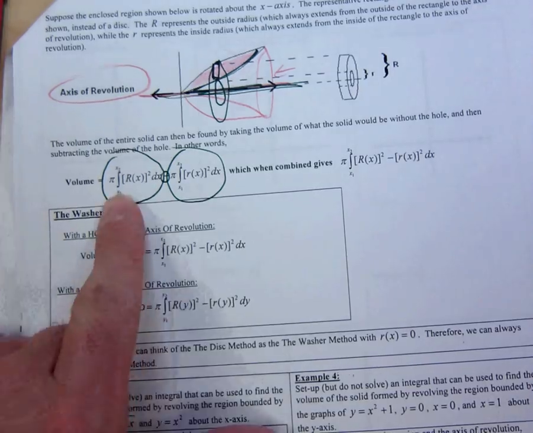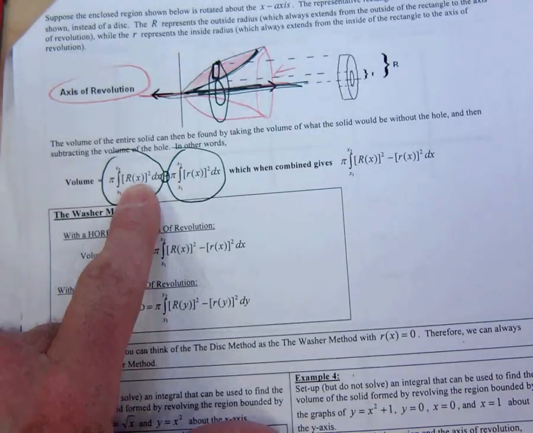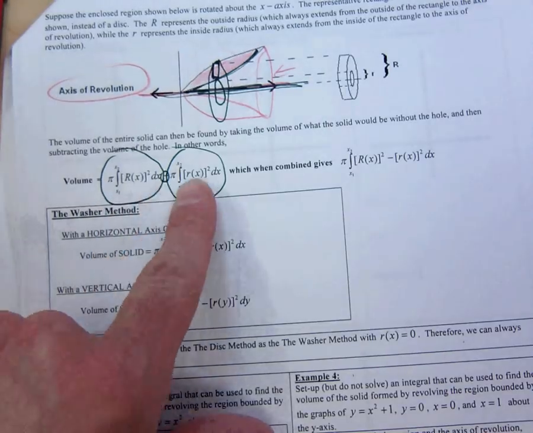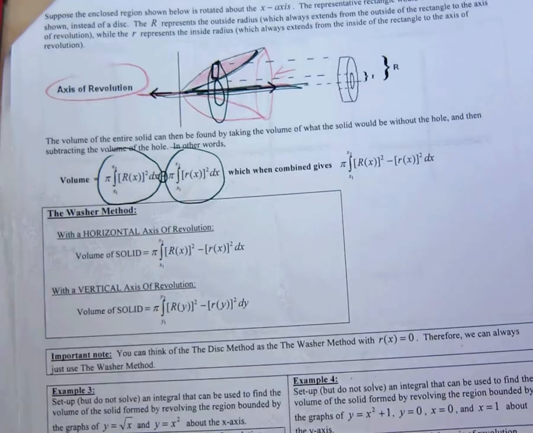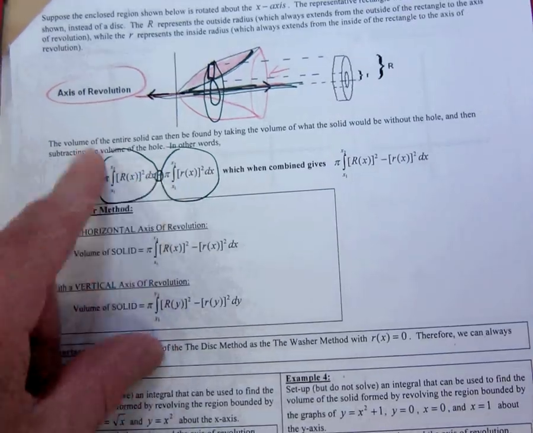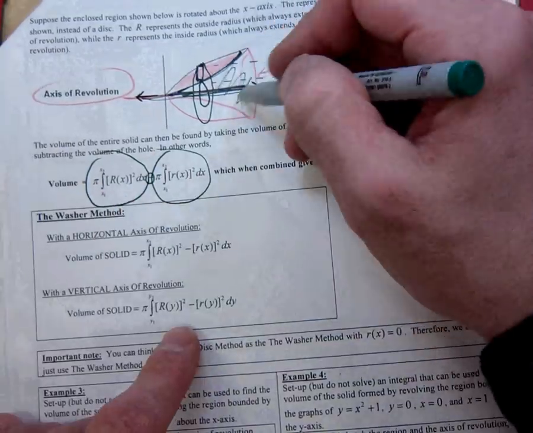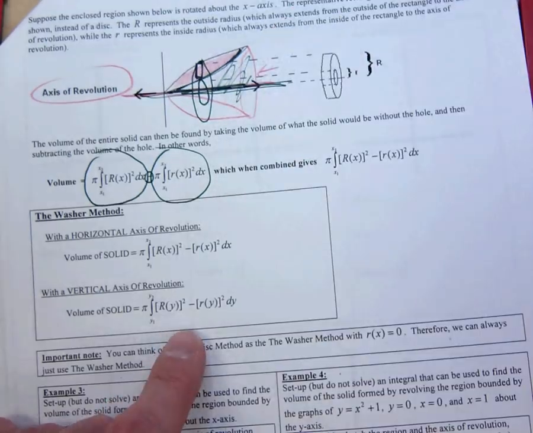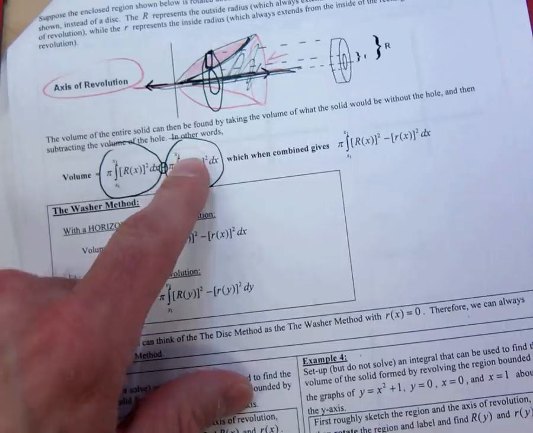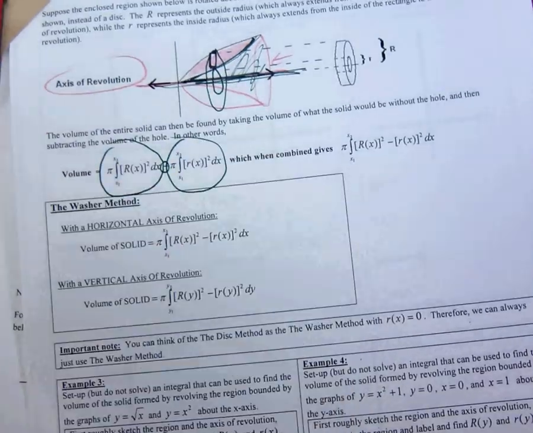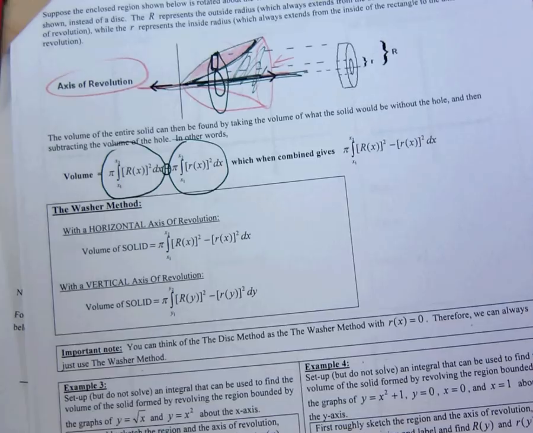So that means you're going to take pi times the antiderivative of big R squared dx minus pi times the antiderivative of little r squared dx. So you're going to take the outside volume and subtract this inside here that I described as being hollow. This is going to give you the hollow space that's going to be cut out of the whole outside solid. Do you understand?